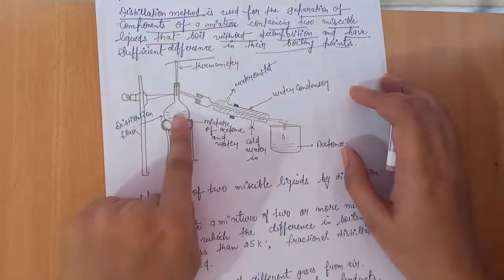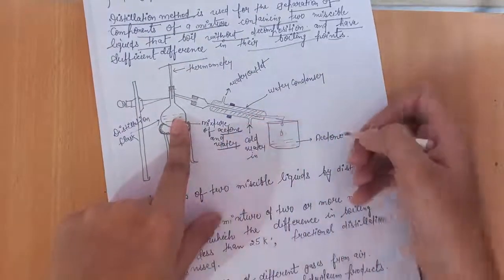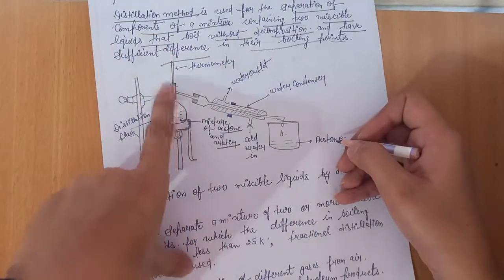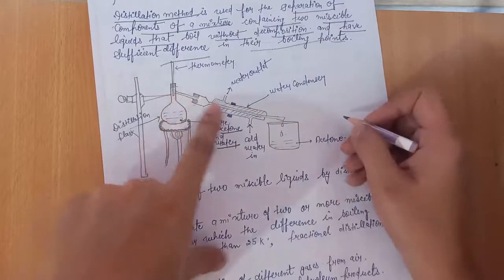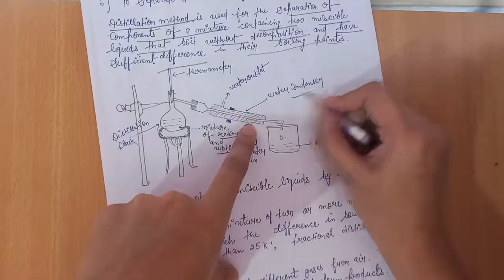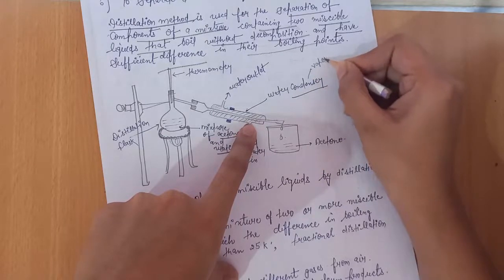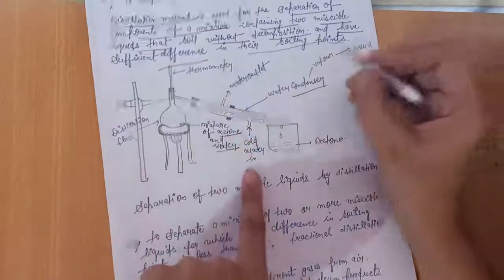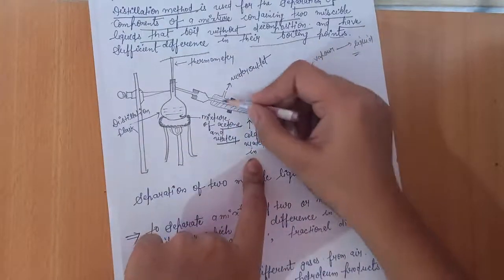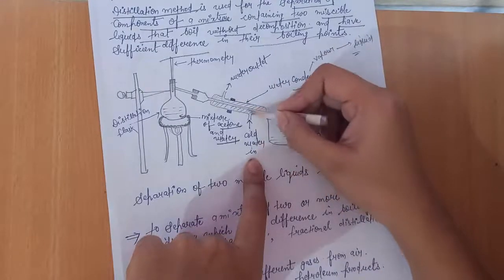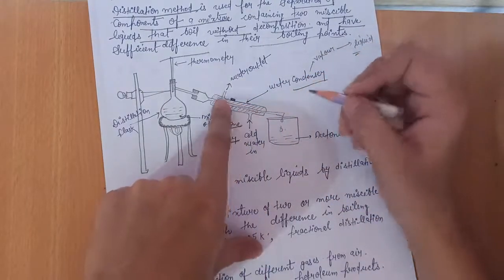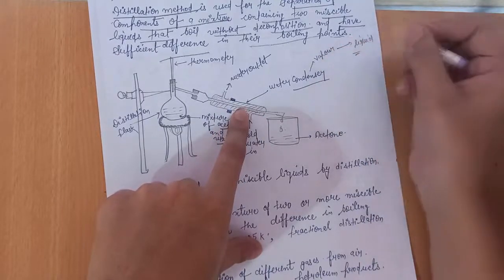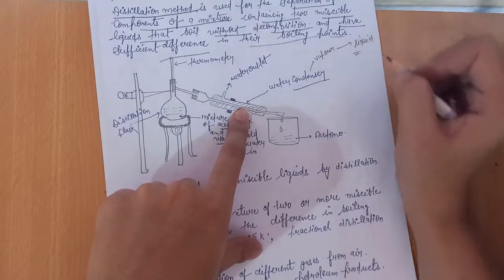This is the flask in which a mixture of acetone and water is filled. This is the distillation flask, a thermometer is fitted in this flask, and this flask is attached to the water condenser. A condenser converts vapors into liquid form. Here is the water outlet, water comes out of this condenser and cold water enters into this condenser to keep the temperature low, to convert the vapor of the substance into liquid phase.